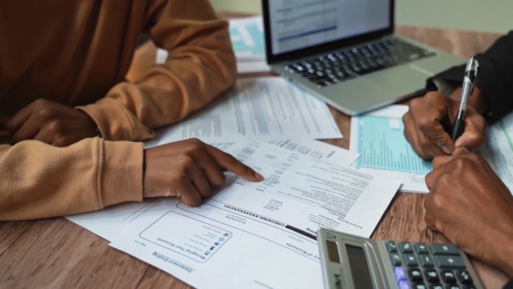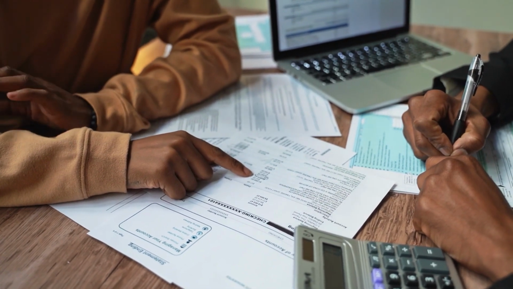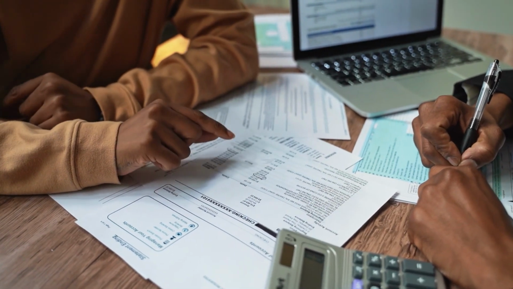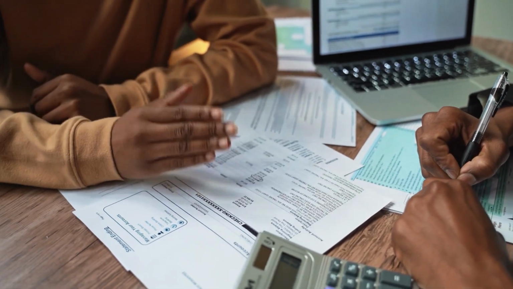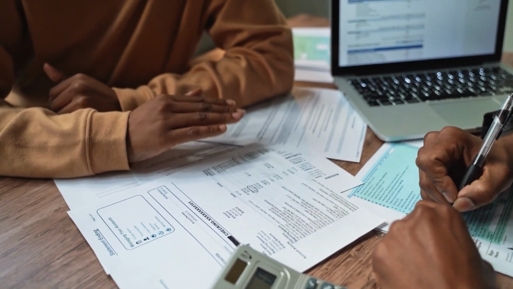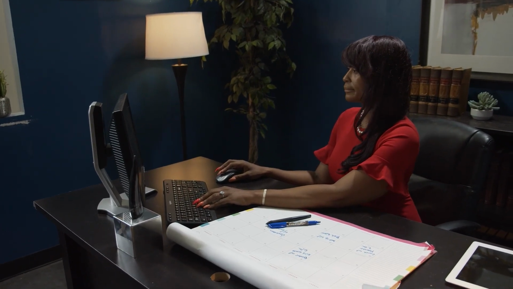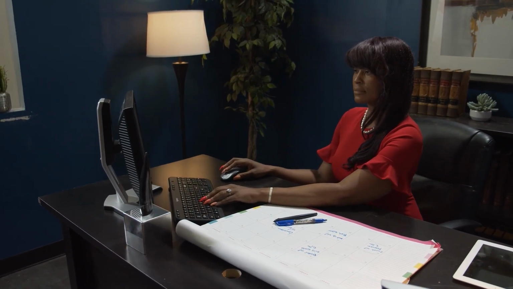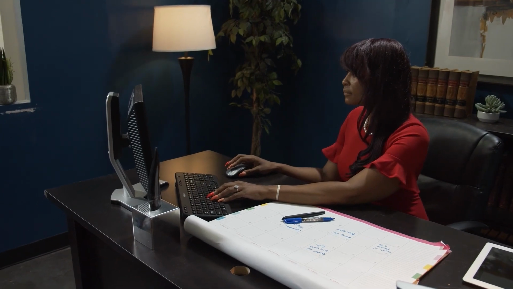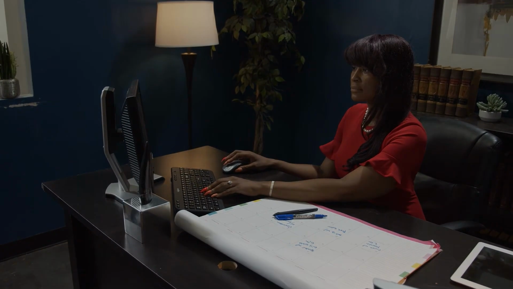BNY Mellon is a global leader in banking and financial services, and their online banking platform offers a range of features to make managing your finances easy and convenient. In this video, we will show you how to create a BNY Mellon online banking account step by step.